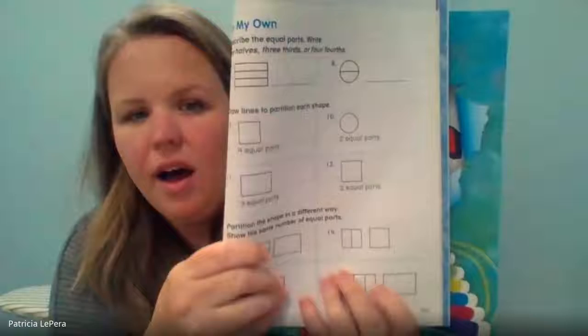Okay, follow these directions. Then next it says draw lines to partition or separate each shape. So this wants it into 2 equal parts here. Can you break this into 4 equal parts? And on the back, you are going to continue following the directions for each set of questions. And there you have fractions.